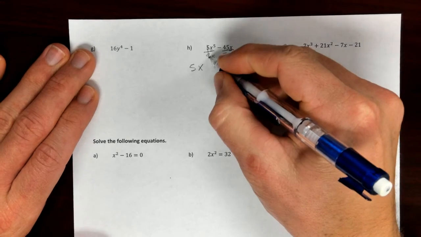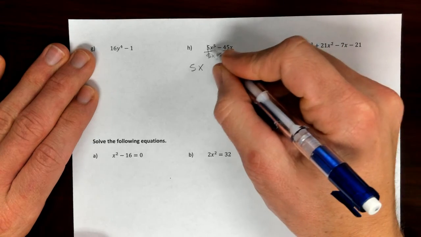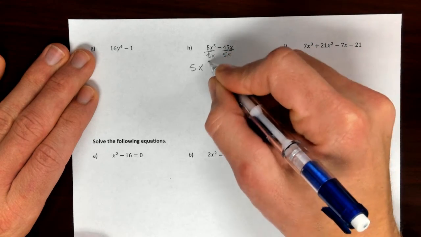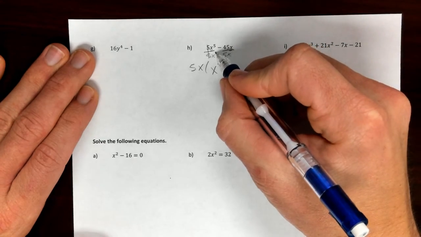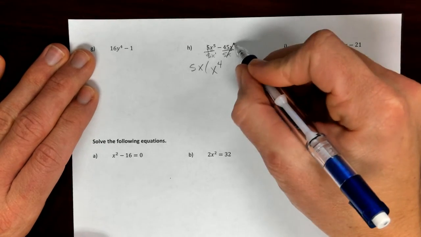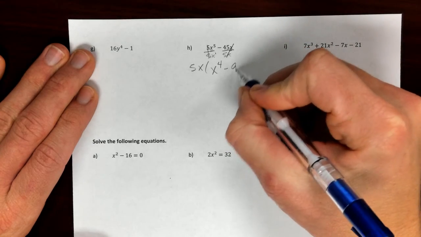So I'm going to cancel out here. 5 divided by 5 is 1. X to the 5th divided by x is x to the 4th. Subtract your exponent, so 5 minus 1. These are going to cancel out. You're going to be left with minus 9.